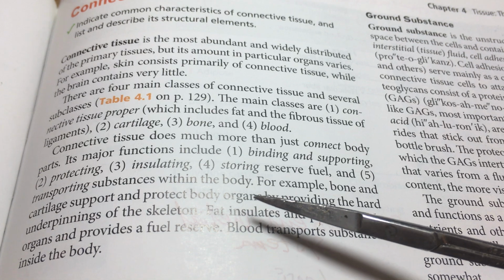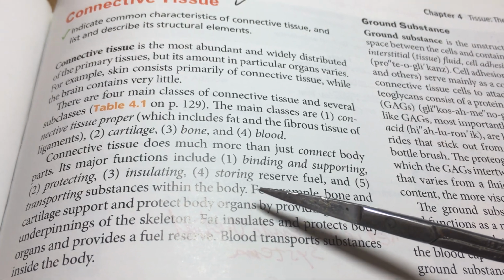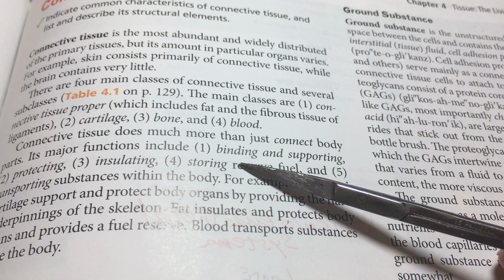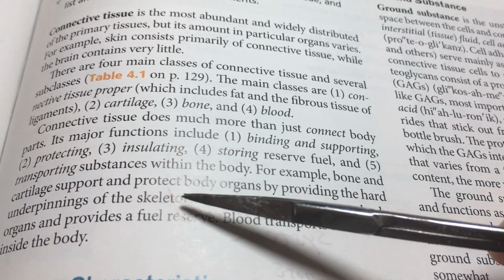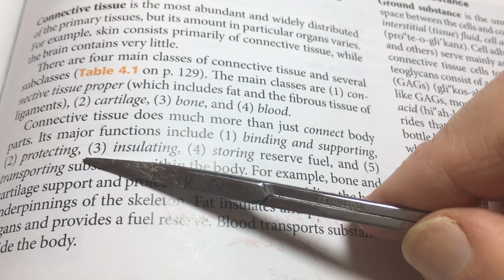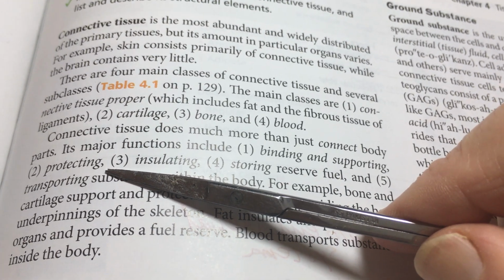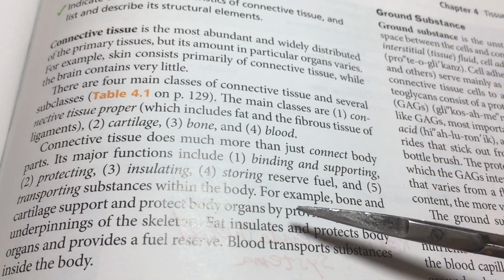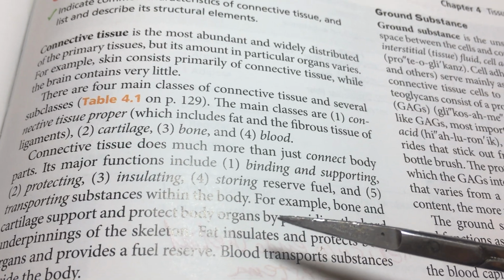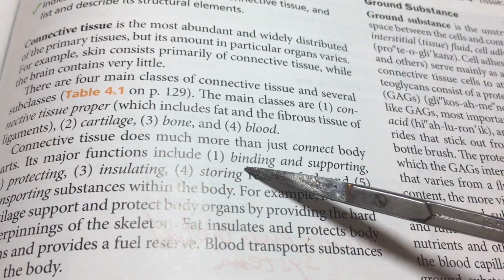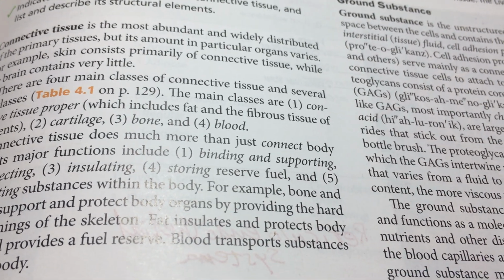Nevertheless, there's a number of things that are common features. You'll be using this particular tissue for support. Of course, if you have bones, that's going to be skeletal support and locomotion. If it's tendons and ligaments, it's going to be attaching the muscles to the bones. If it's fat, which is also a connective tissue, it'll be insulating and also storing energy.